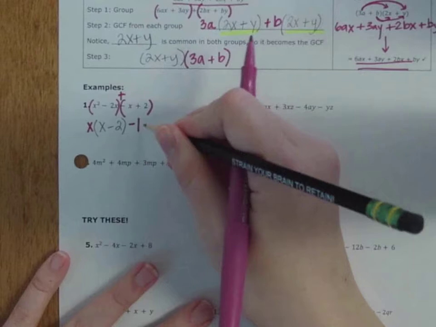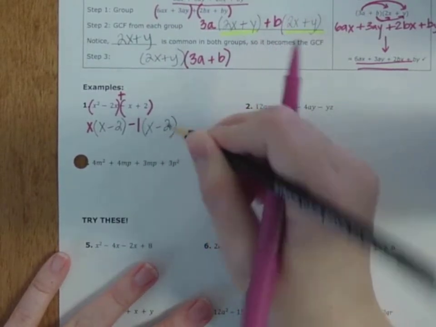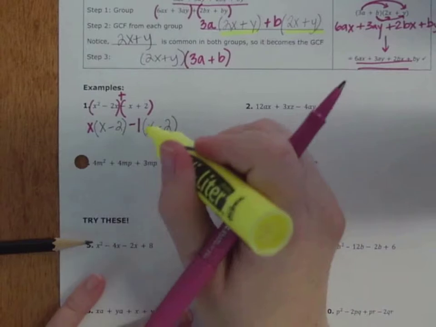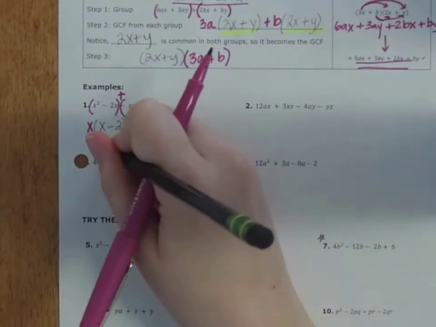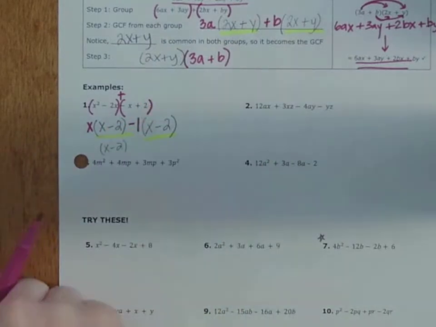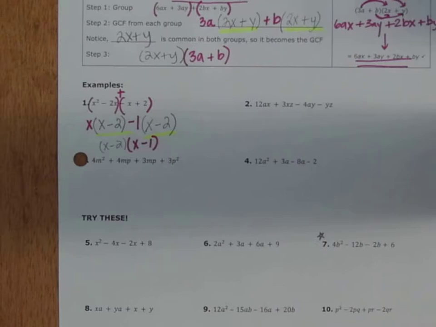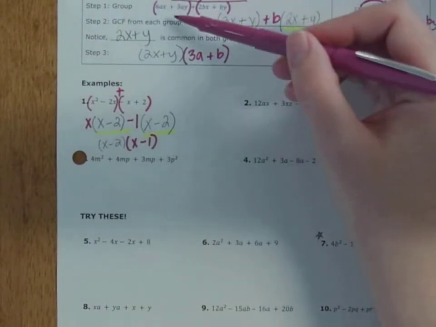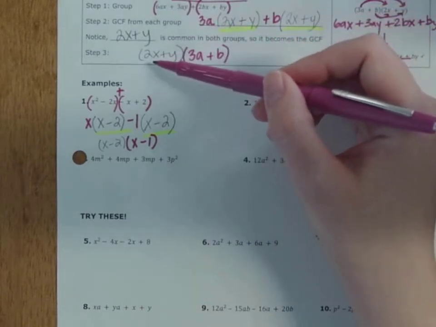So if I factor out a negative 1, everything changes signs, and now I have matching binomials. So my GCF is now x minus 2, and is being multiplied to x minus 1. So 3 steps. Group, GCF from each group, write your binomial pairs.